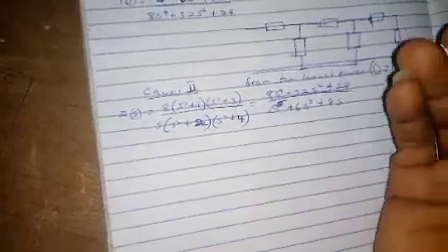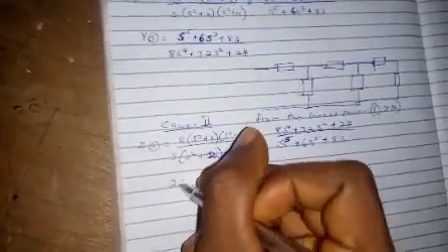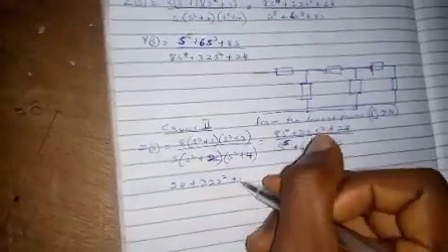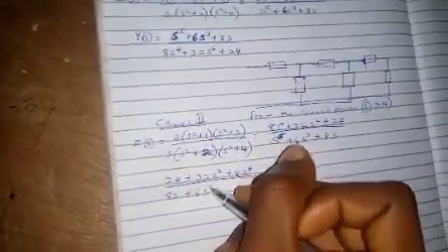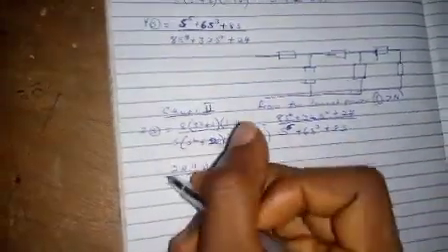So the first thing to do is rearrange in ascending order. Remember for Cauer 1 it was descending order. You arrange it this way, but for Cauer 2, you arrange this way. So let's rearrange this in ascending order. That will be 24 plus 32s^2 plus 8s^4 all over 8s plus 6s^3 plus s^5, right?